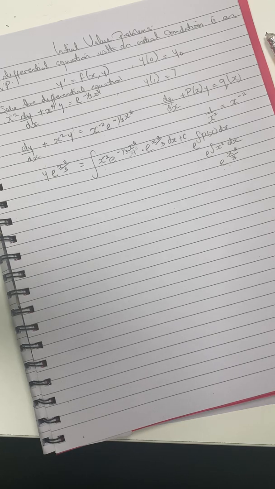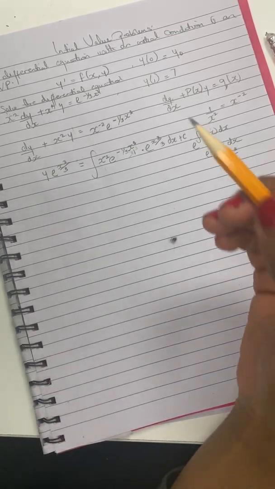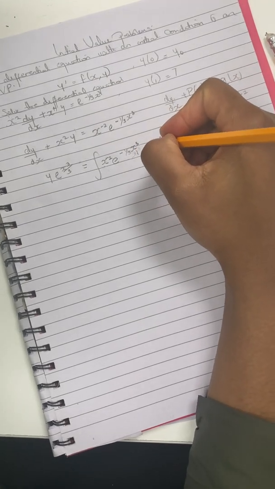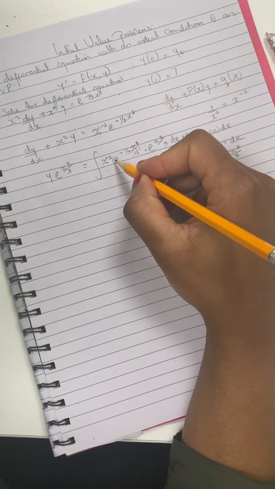So to solve this, we can actually simplify this equation.